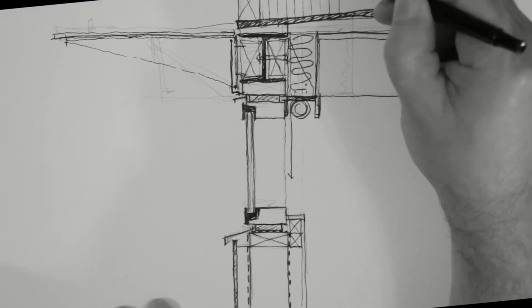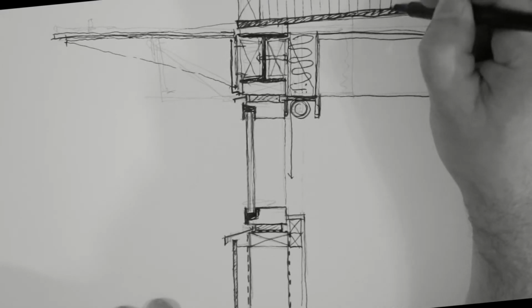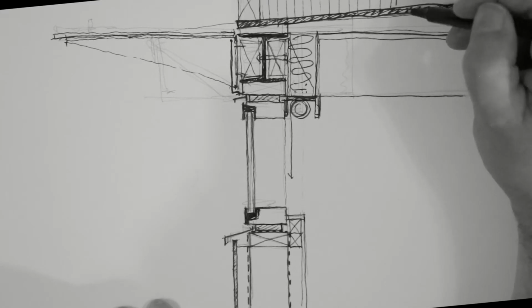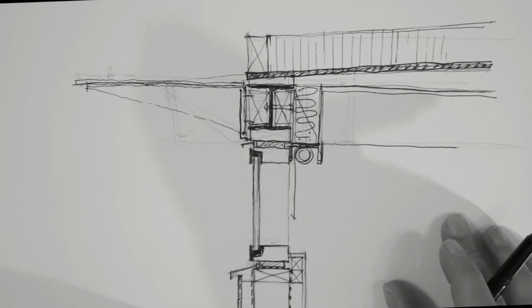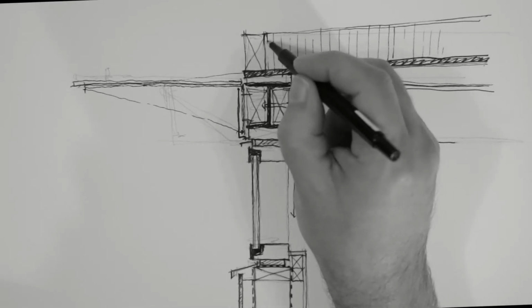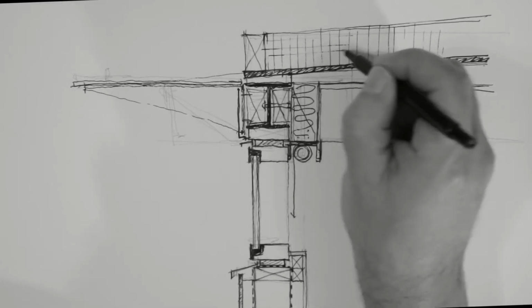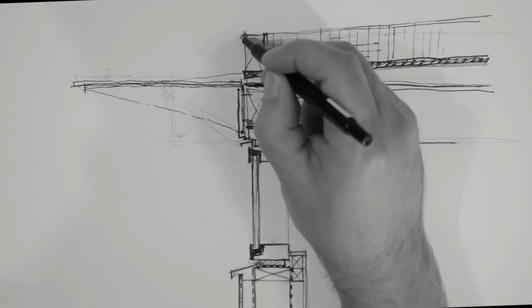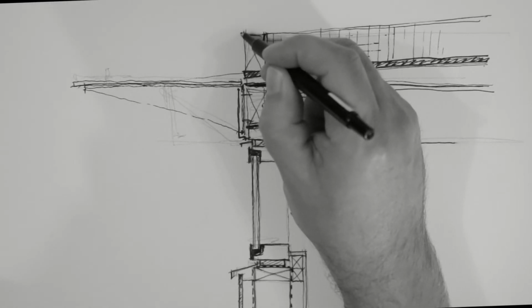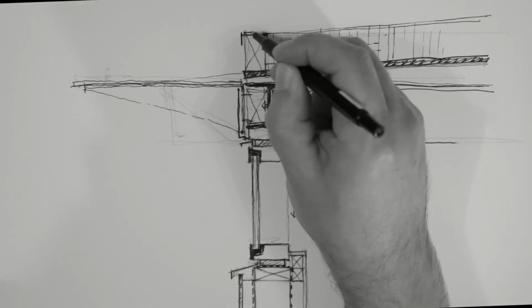And things like hatching in insulation, which is what I'm doing in the roof just now, are kind of time wasters. You know, it's not fundamental. I know there's insulation there. I don't have to think about it. But while I'm drawing that, I'm thinking about other things.